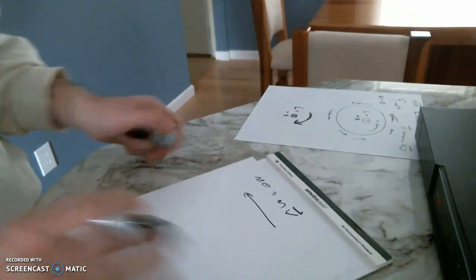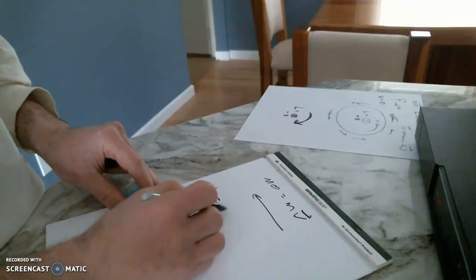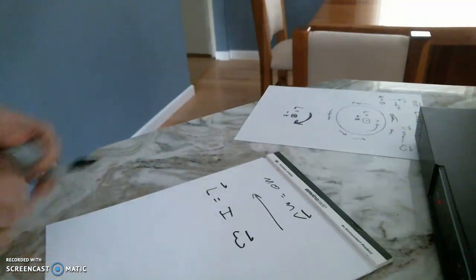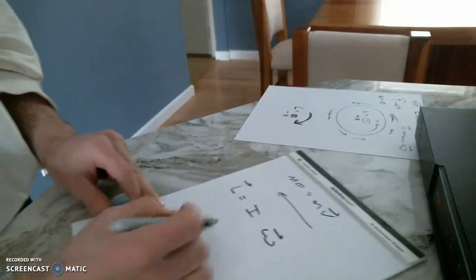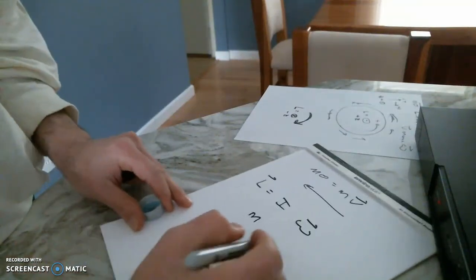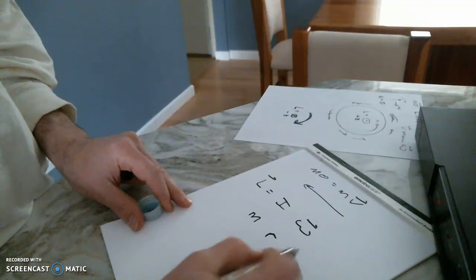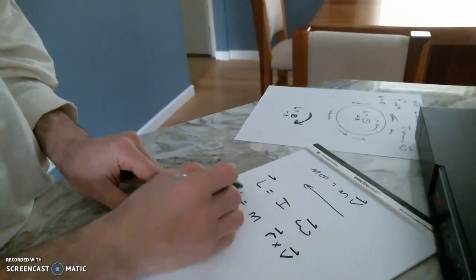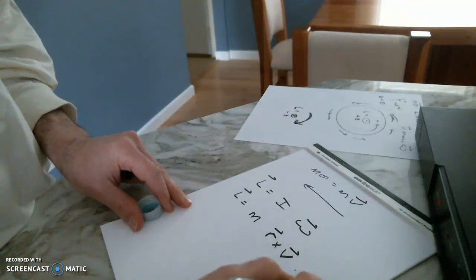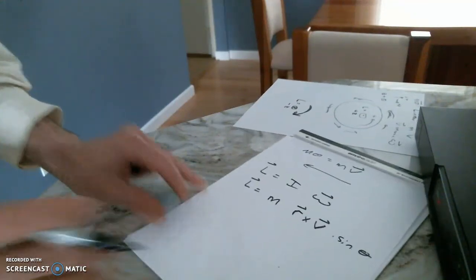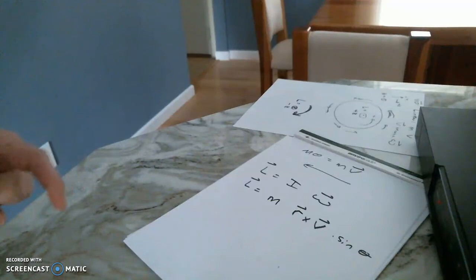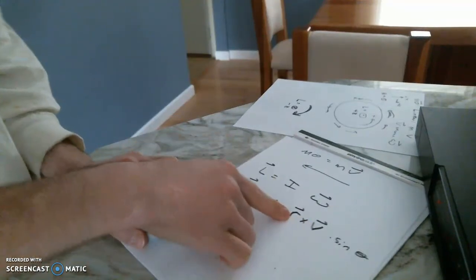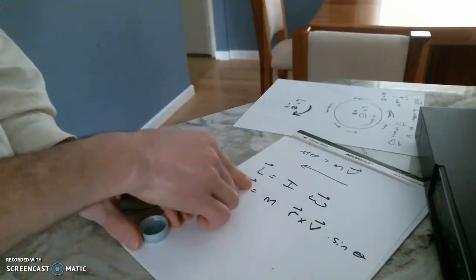Well, you remember what L is? It's I omega, right? So the direction of the L is the direction of the omega. But it is also, remember what we said, m R V. And that R cross V, and then you multiply by the sine of the angle between them. But that's the other way to communicate it. So what that means is this velocity with a cross product R cross V can give you the L.